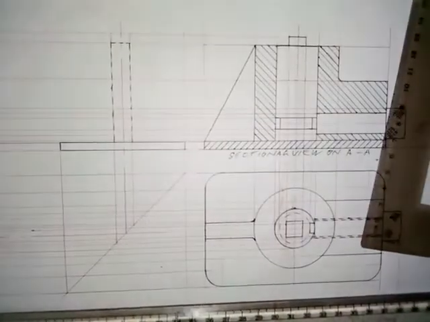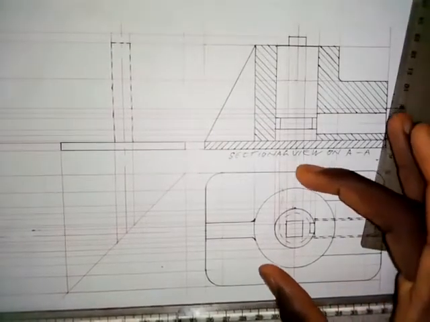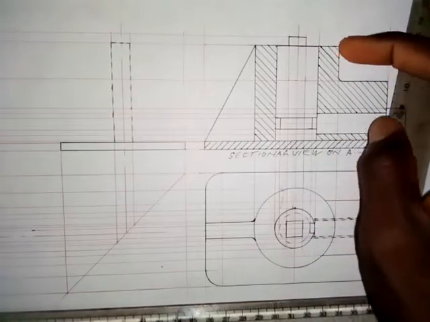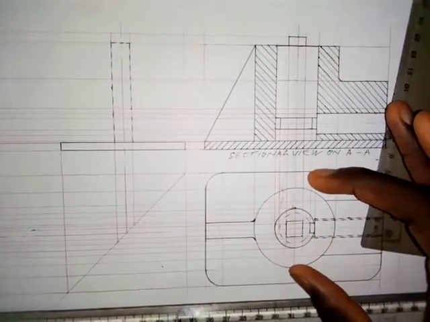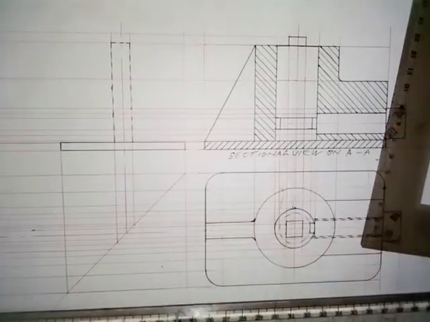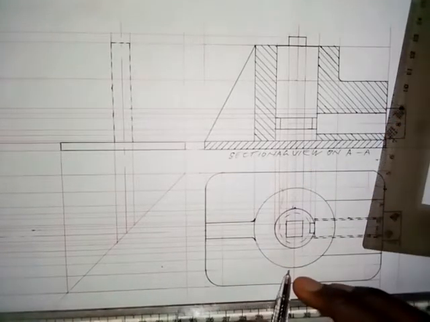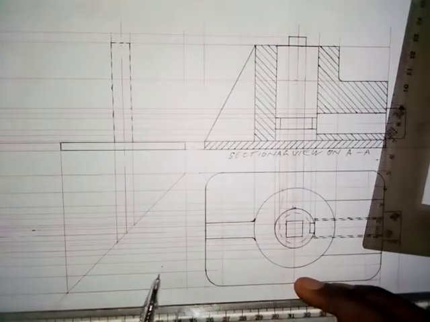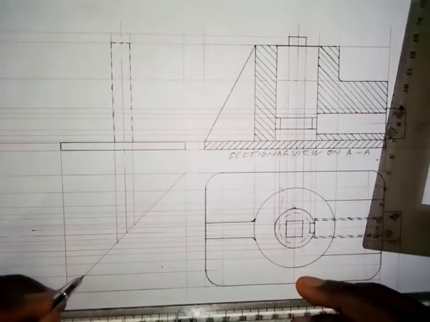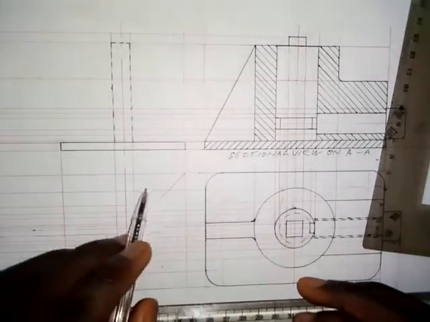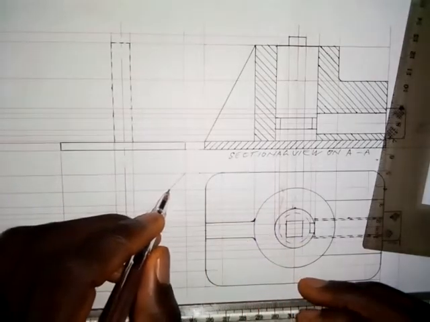So the next thing that I'm going to put here is this part that we see here. I want to put it there. So I will follow this line, starting from here, in this direction. So we have this point. And then follow this line. So we have this point.